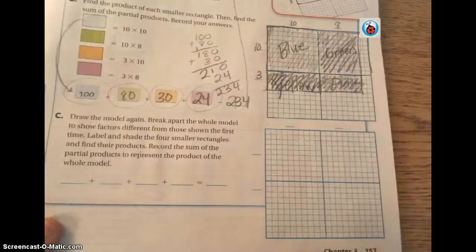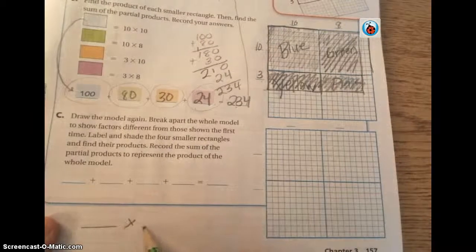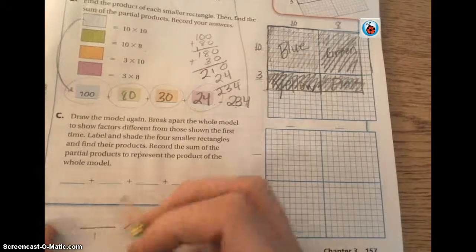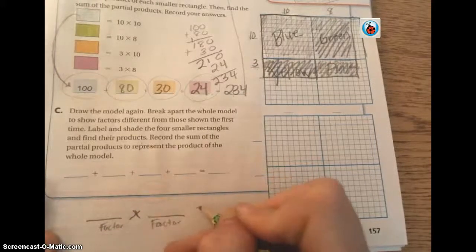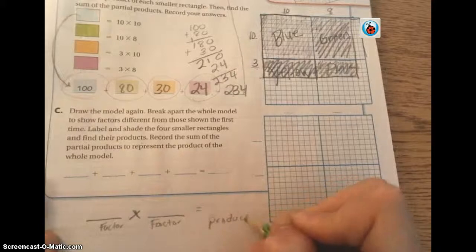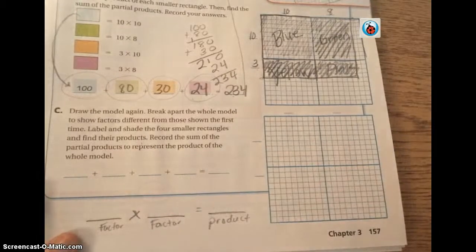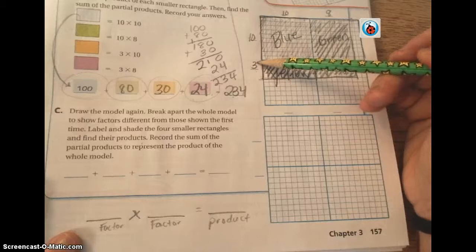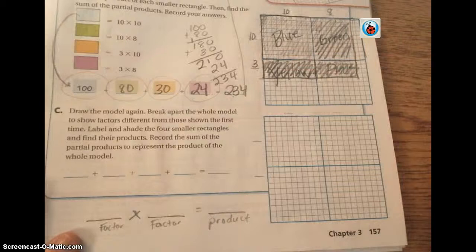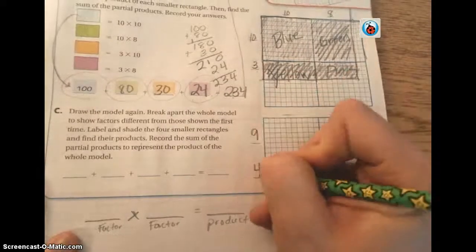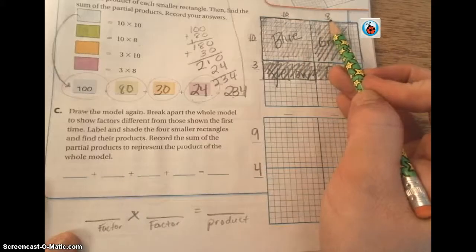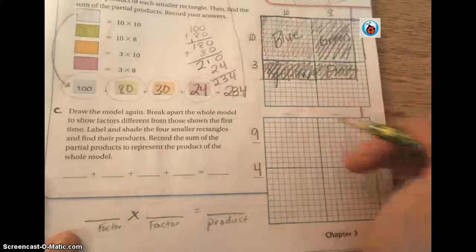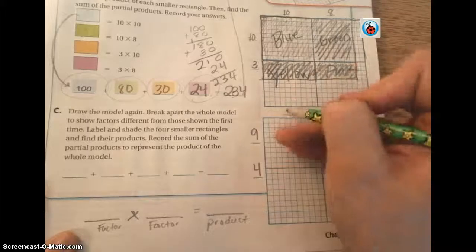We know a factor is a number that is multiplied with another number, so a factor times a factor equals a product. What they're basically asking us to do is to split apart 10 and 3 in a different way. I know that 9 plus 4 is also equal to 13. And now I need to split apart 10 and 8, but they don't want me to do 10 plus 8. They want me to do something else. To make 18, I could do 9 and 9.